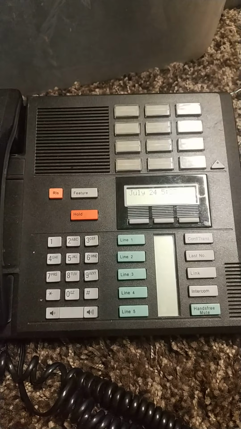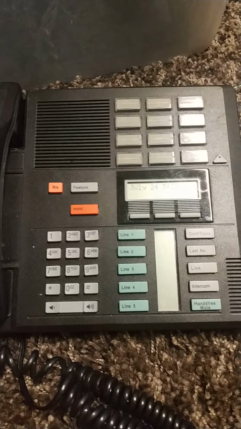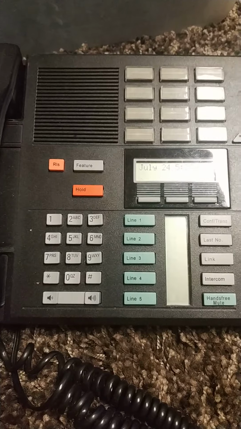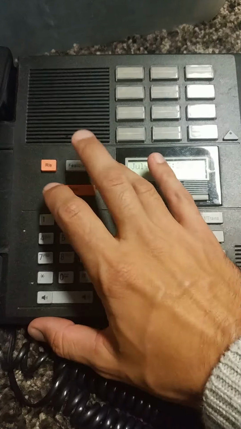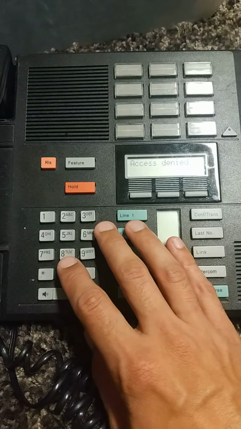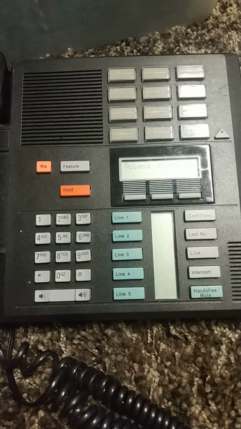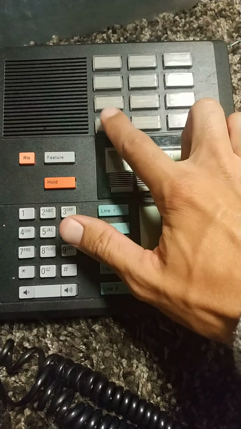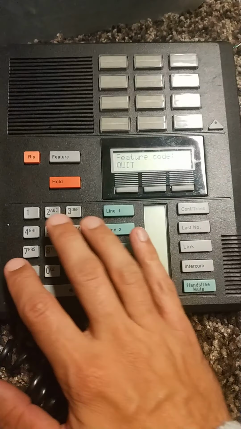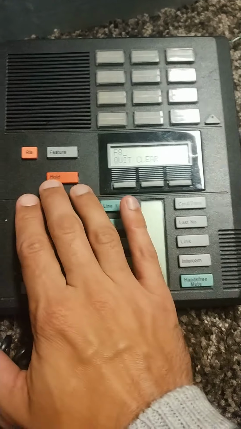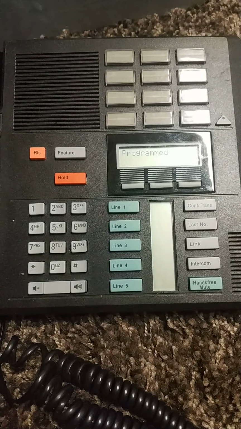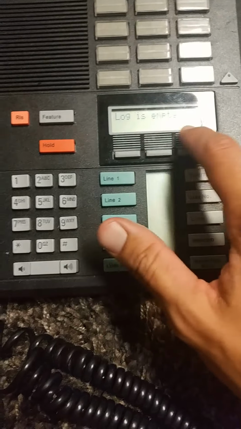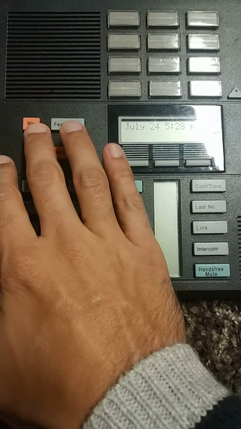Okay, so the first thing you're going to want to do is actually program a call log button so that you can access the call log whenever you want. So you'll do feature *3. Push a button. Then you're going to do feature 812. And now you have a call log button. It won't say log is empty until you've set the feature up, but we're going to do that right now.